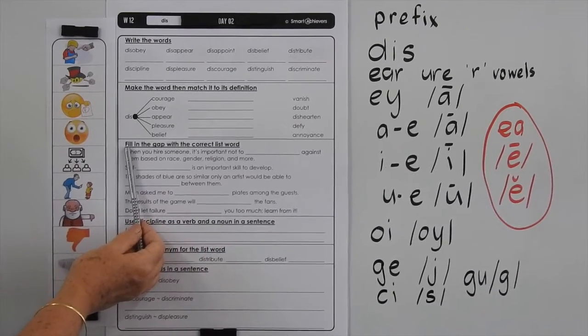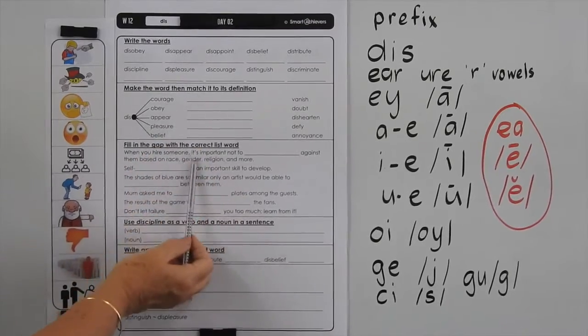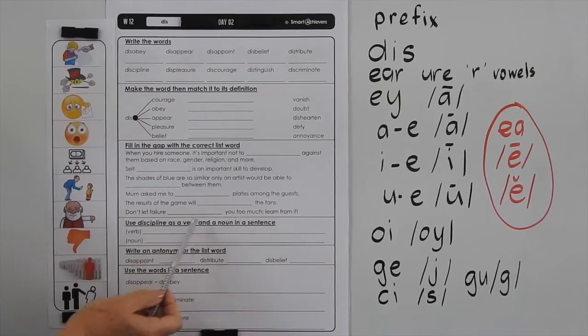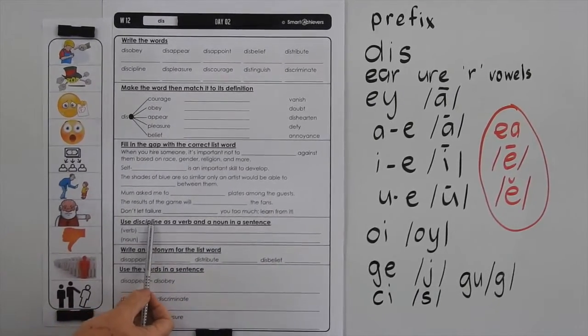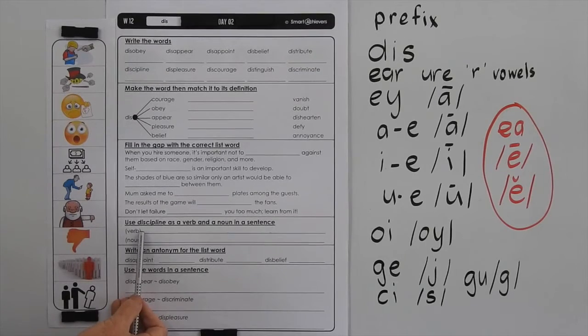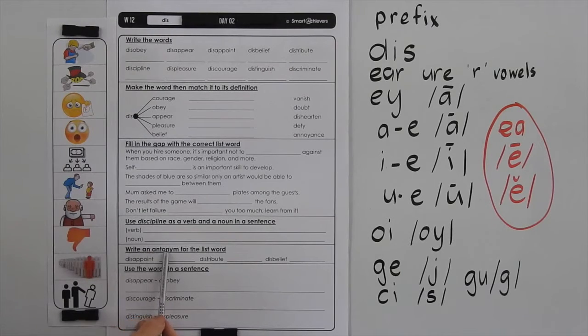Down here, you're going to fill the gap with the correct list word. So you have to know the meanings of these words, which we did on day one, so that you can fill in the sentences correctly. Now, discipline can be used as both a verb and a noun. We want you to show it being used as a verb in one sentence and as a noun in the other sentence. Then write an antonym. So antonym means the opposite for the list word.